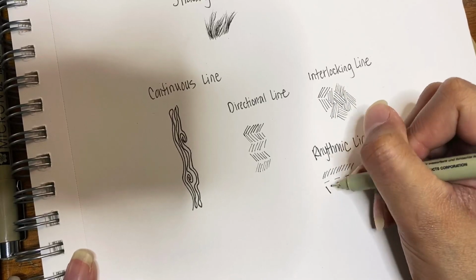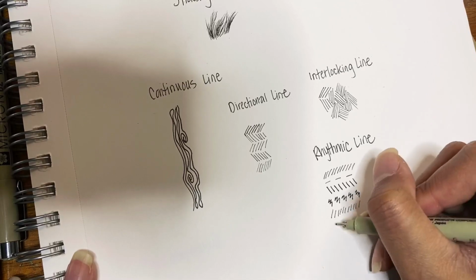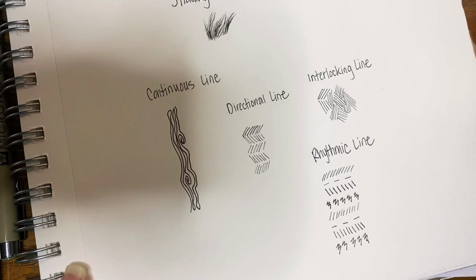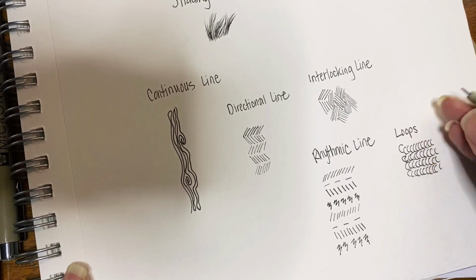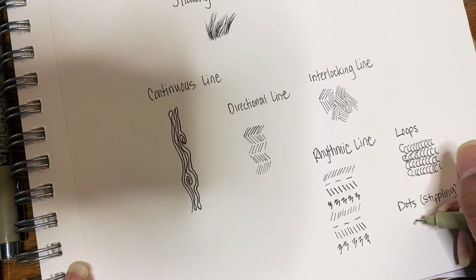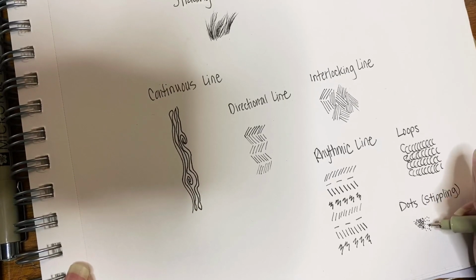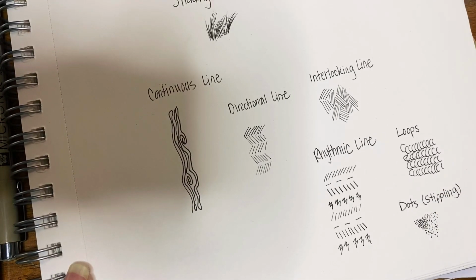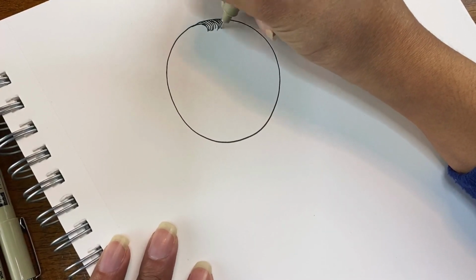Rhythmic line, so creating a rhythm or a pattern-like application of line. Adding little C-like loops can also be a fun way to incorporate line. Here we have dots or stippling, also known as a common application within pointillism in art. It's a series of little dots with your pen or pencil, and you can also use a gradating effect. So here's an example of using line within an art study.